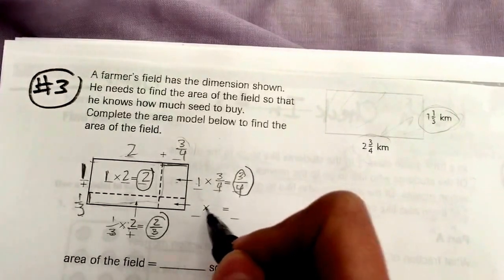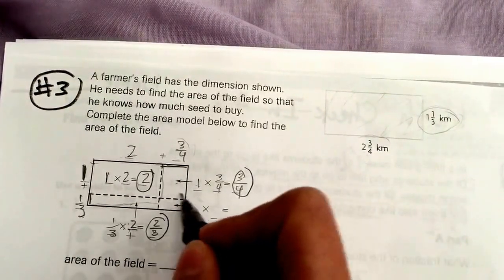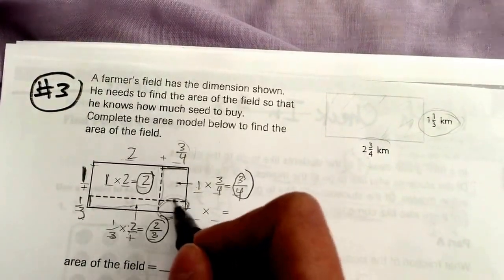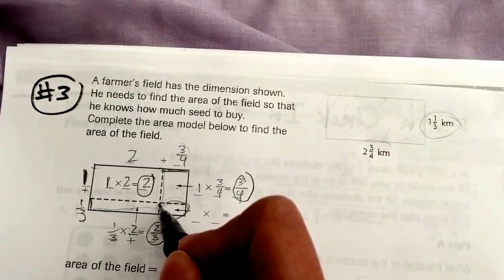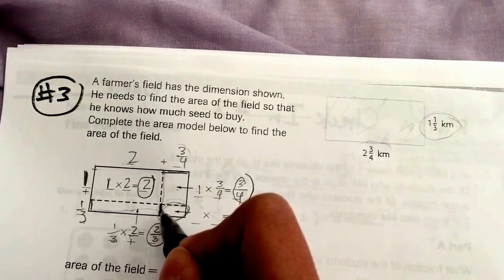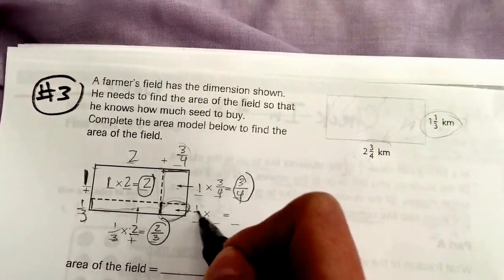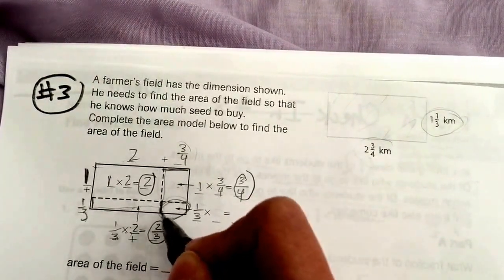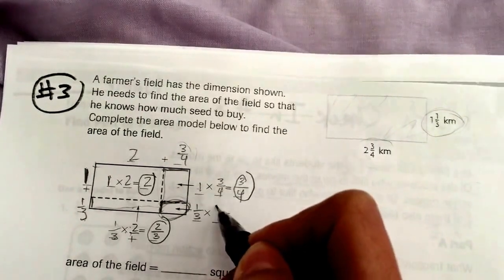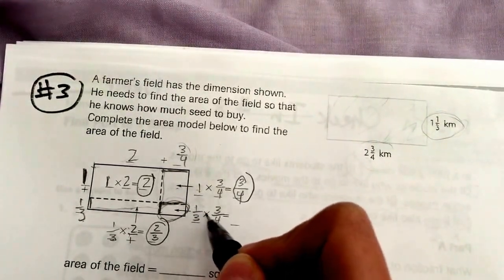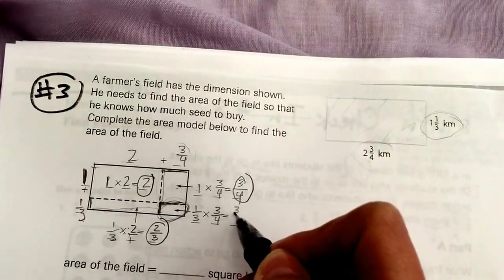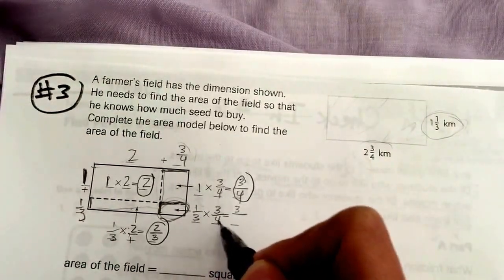Now the last one is the trickiest one, and this corner is the one that most people typically make a mistake on, from what I've noticed and observed. So watch this one very carefully. This one is 1/3, and this one is 3/4. Now keep in mind we're multiplying the numerator 1 by the 3, and the denominator 3 times the 4.